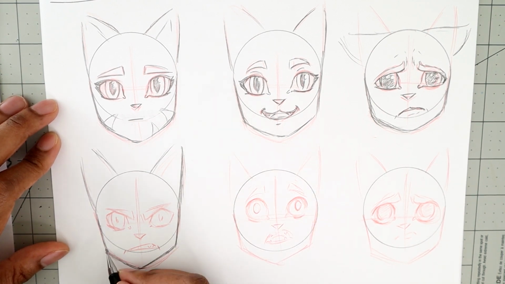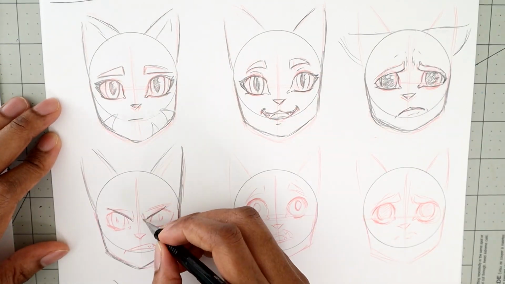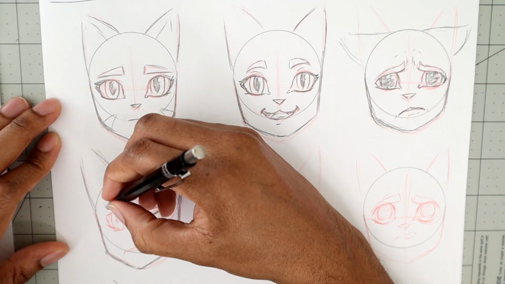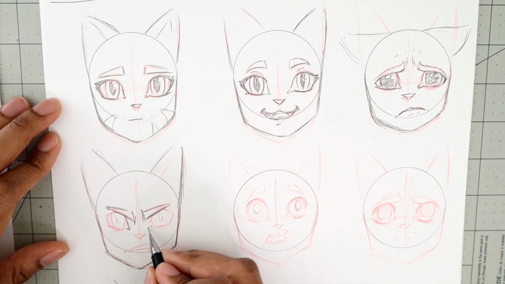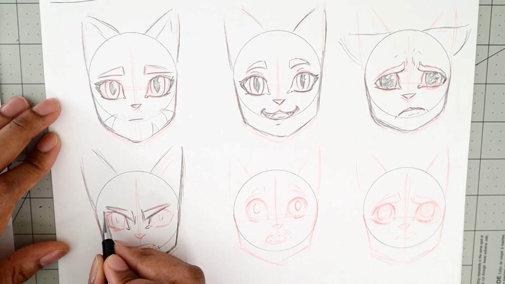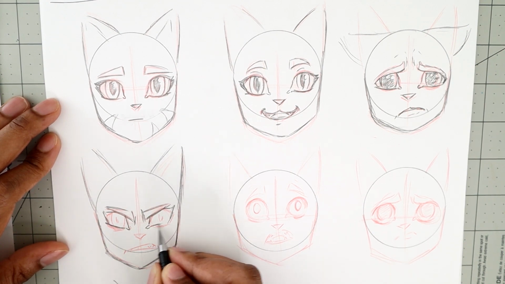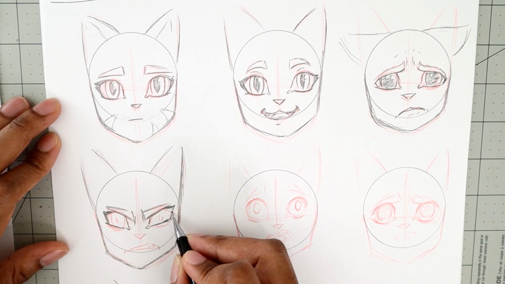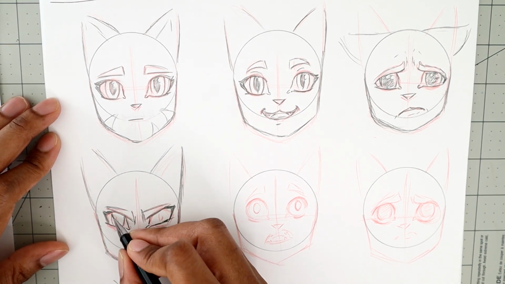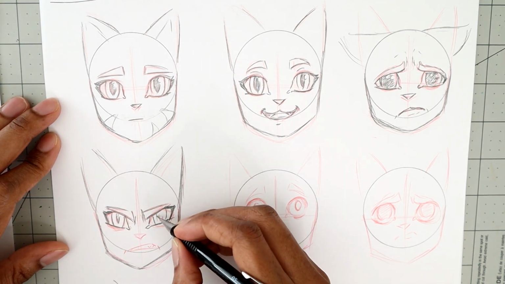Now, the angry face is usually pointed and aggressive. So I use more sharp corners, and the eyebrows are usually slanted and sharper looking. The mouth also has harder edges, harder corners. There's a lot of creases, a lot of moving inwards of the face.